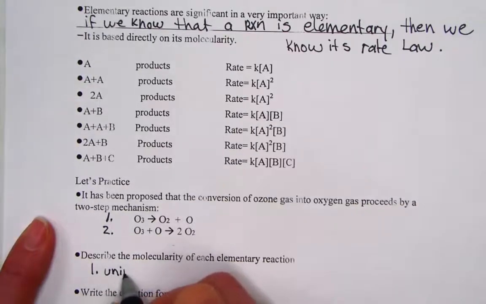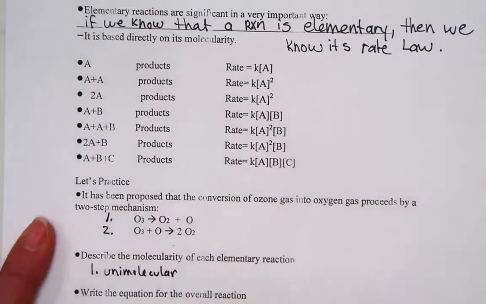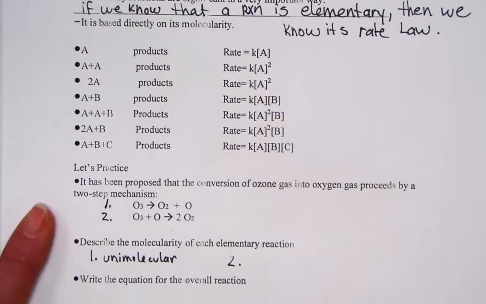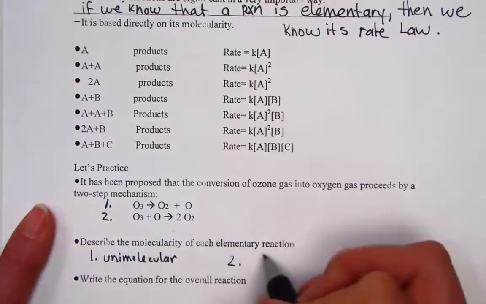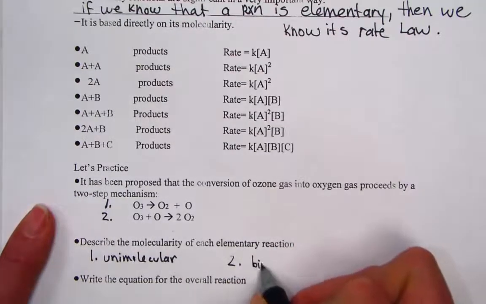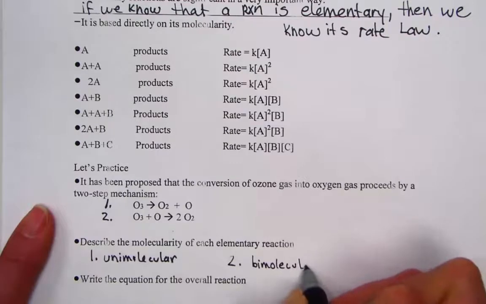It is a unimolecular elementary reaction, a single molecule rearranging. In the second elementary reaction, we had that ozone molecule hitting the oxygen atom that was formed above. That collision between two species would give us a bimolecular elementary reaction.